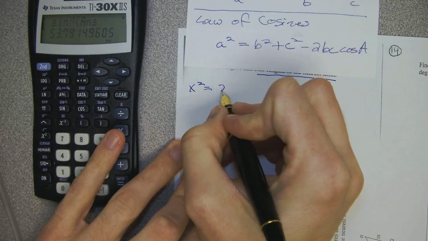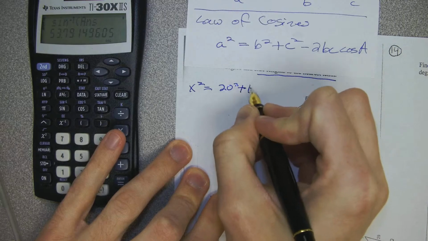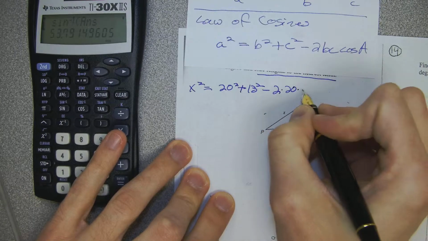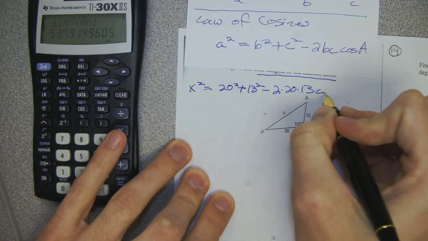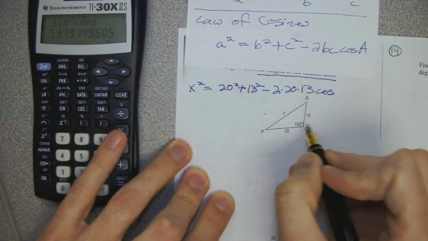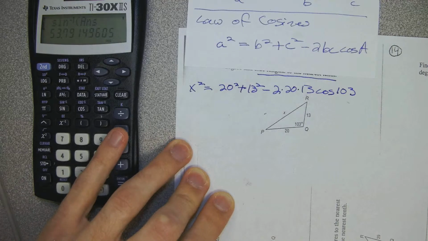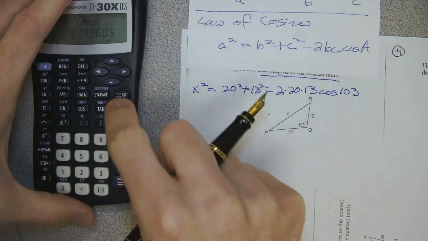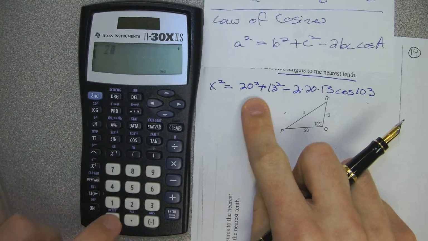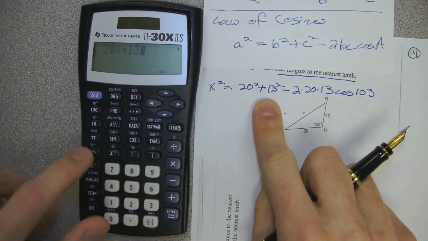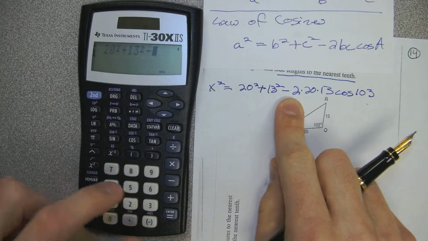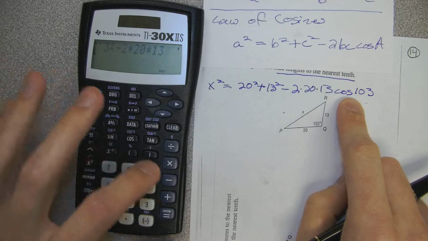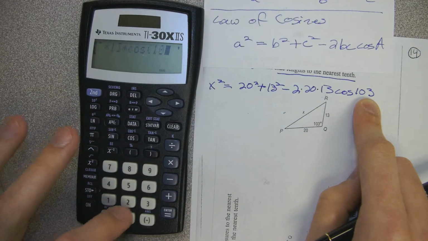20 squared plus 13 squared minus 2 times the two sides that we have there, so times 20 times 13, cosine of our angle. Now our angle in this case is 103. So since I'm finding a side measure, we can just type all that into the calculator. We just got to make sure we type it correctly. 20 squared, plus 13 squared, minus 2 times 20 times 13, times cosine of 103, hit equal.